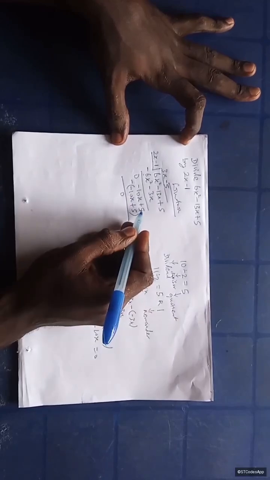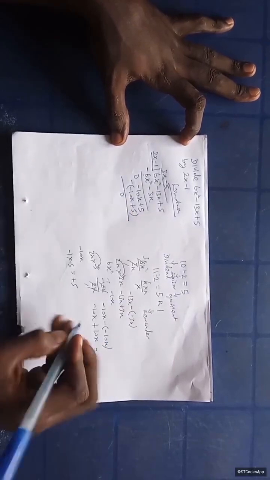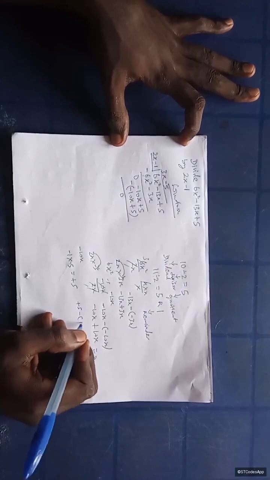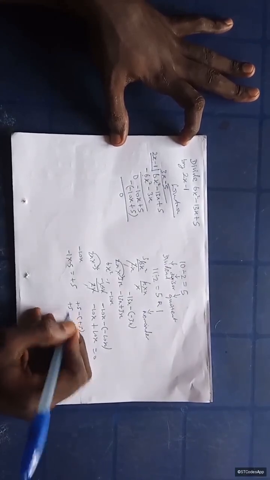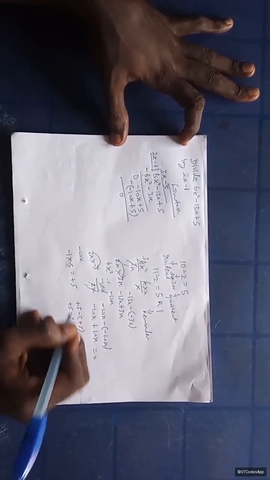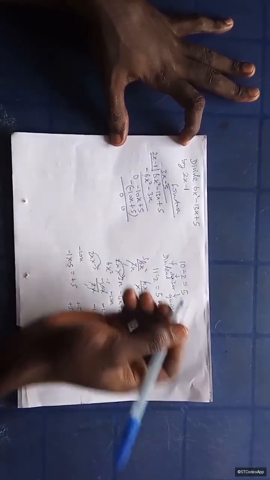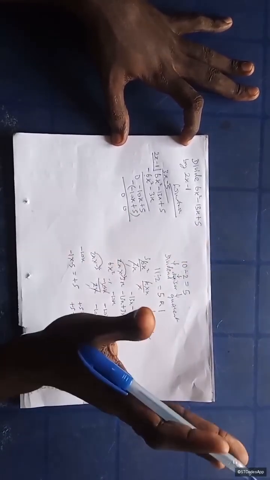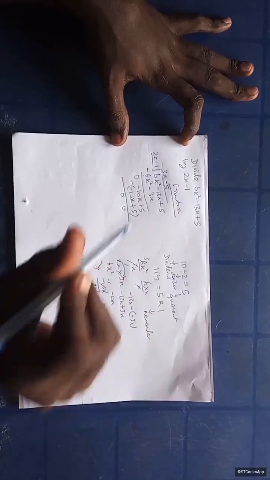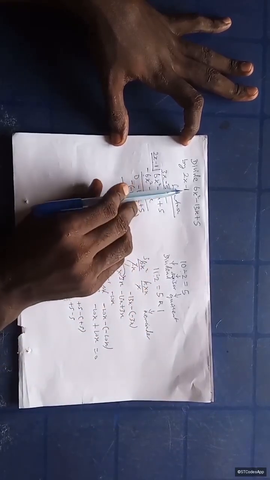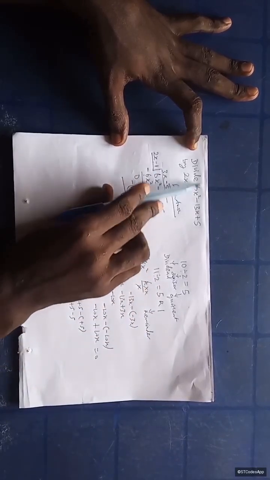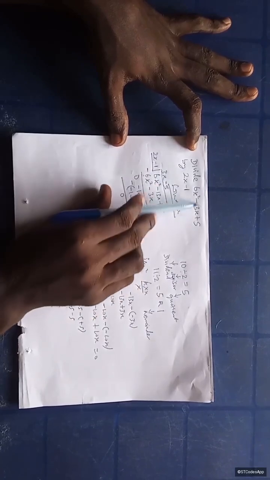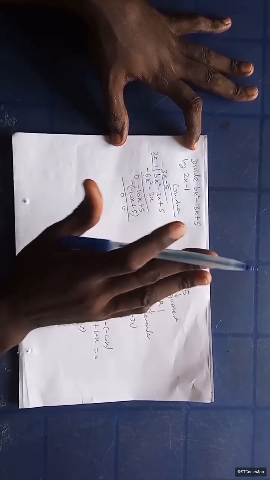Now here we are left with plus 5 minus plus 5. This is plus 5. Minus times plus is minus. So minus 5 plus 5 is 0. So there is no remainder from what we just did. This shows that 2x minus 1 is actually a factor of this. That means it's able to divide this evenly without any remainder.